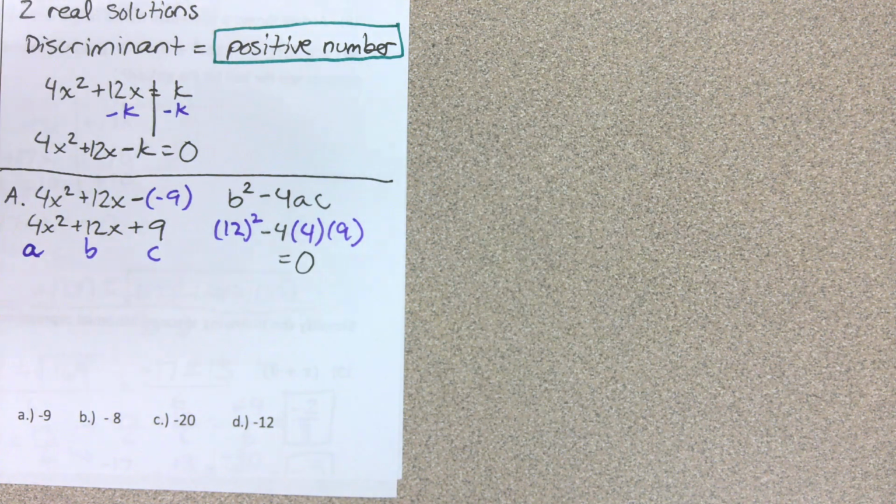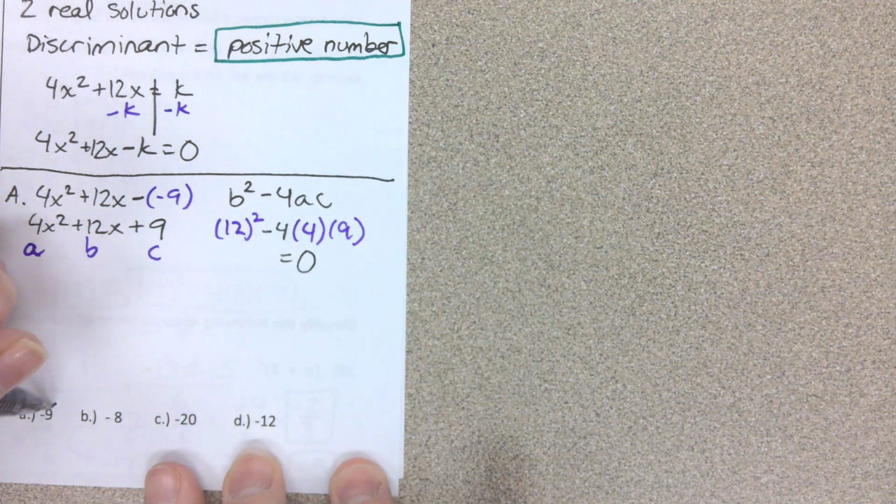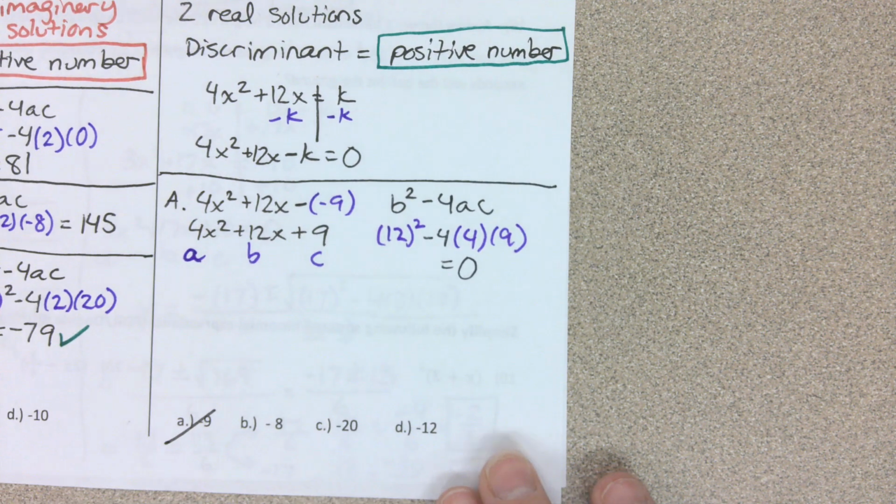That's not what we wanted. 0 is not a positive number. 0 is 0. It's its own category. So A is not the answer. Let's try B.